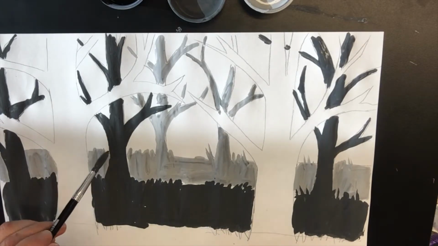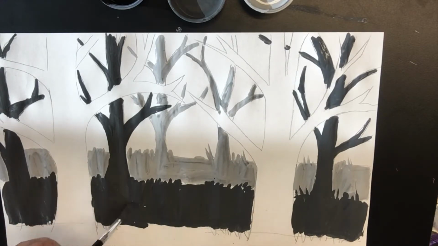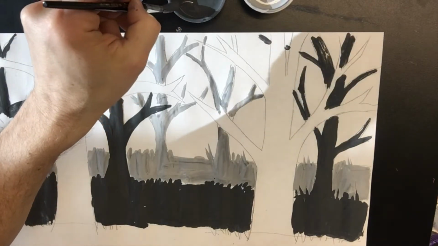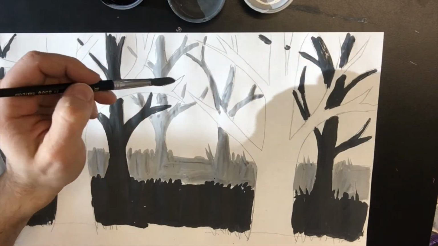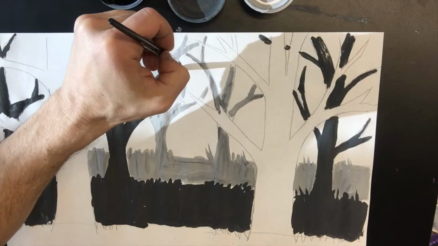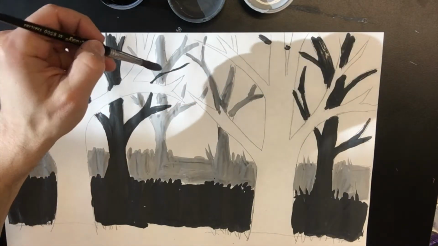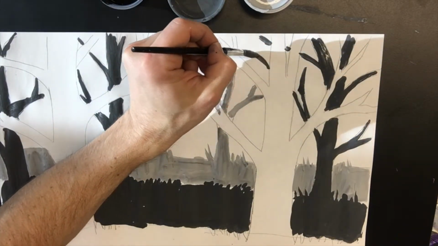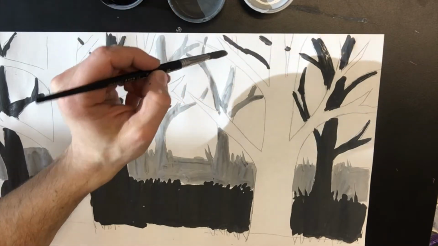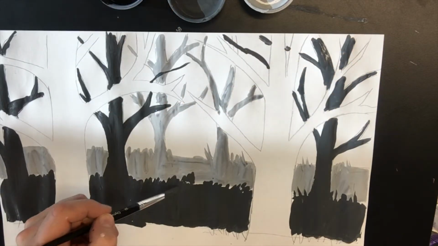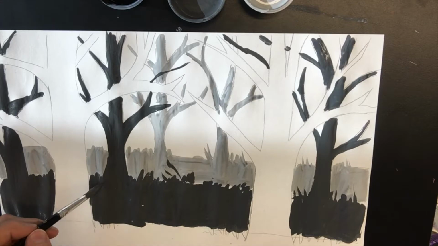Okay, so I'm done with my middle gray, and you know what? I am going to add a few branches. I'm going to add a branch that comes across, and another branch that comes across here. Good, and maybe some more grass that comes up.